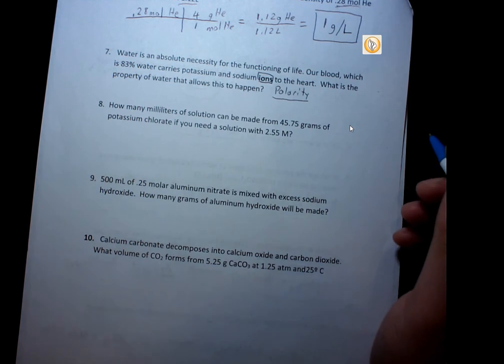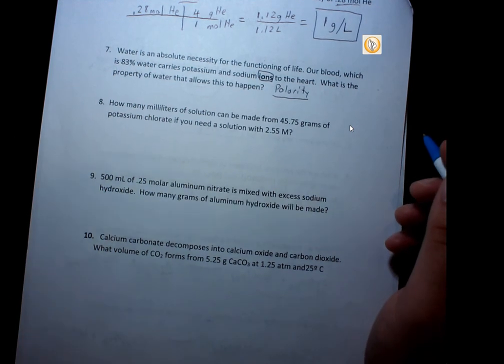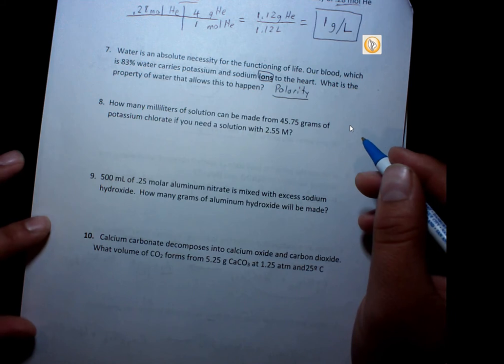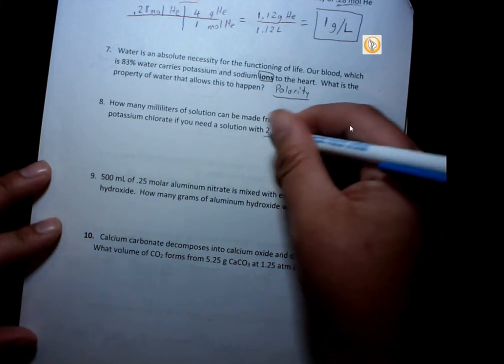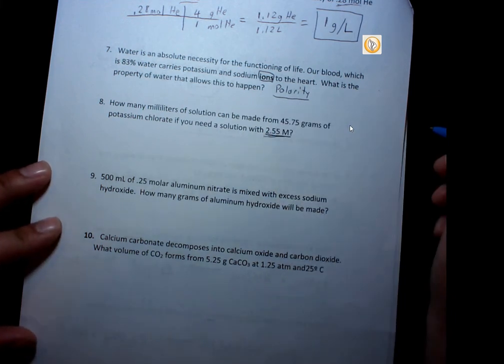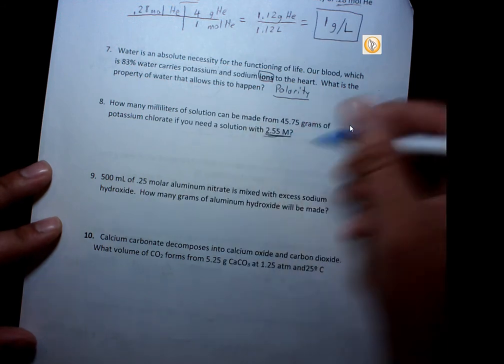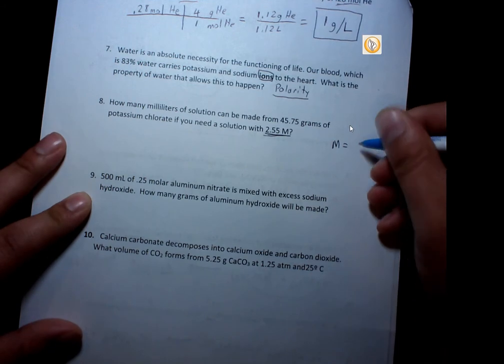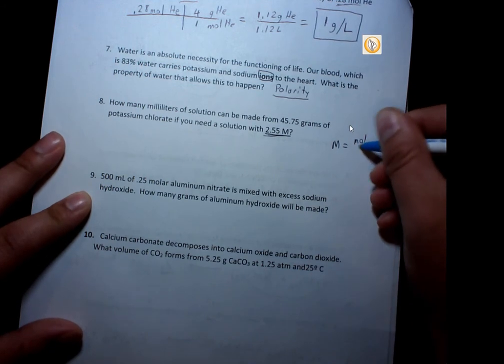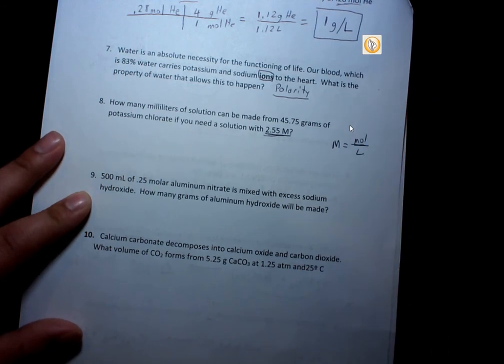Number 8. How many milliliters of solution can be made from 45.75 grams of potassium chlorate if you need a solution with 2.55 molar concentration? Well, nothing's changing here, so we know that we're going to have M is equal to number of moles over liters.